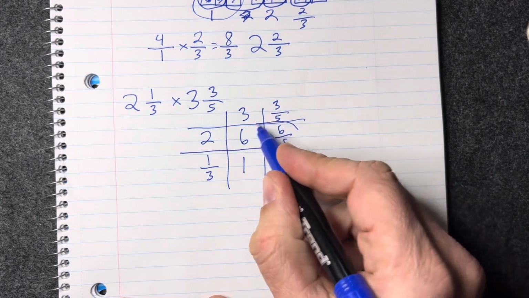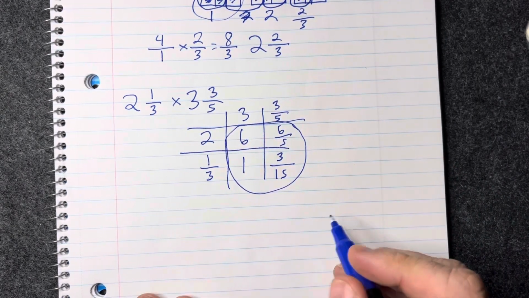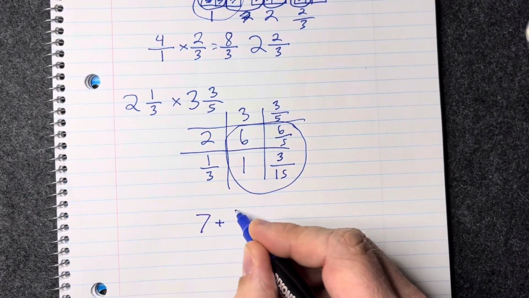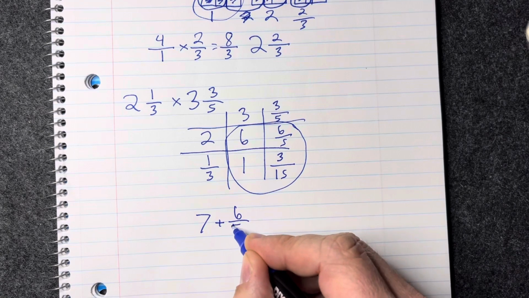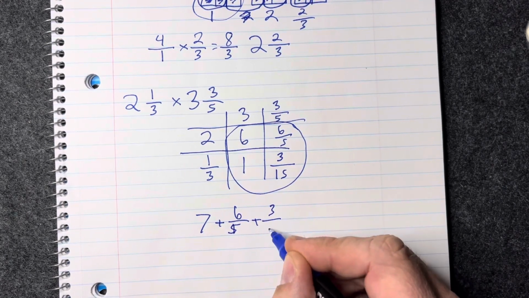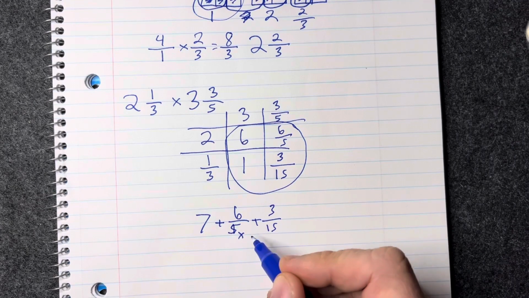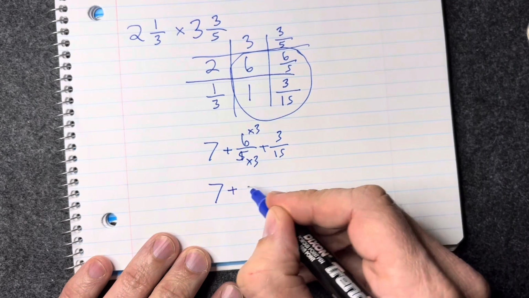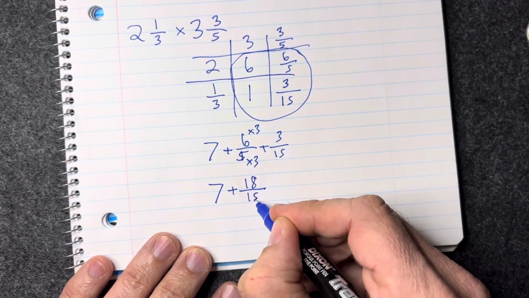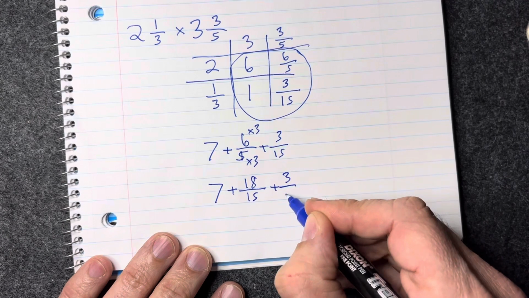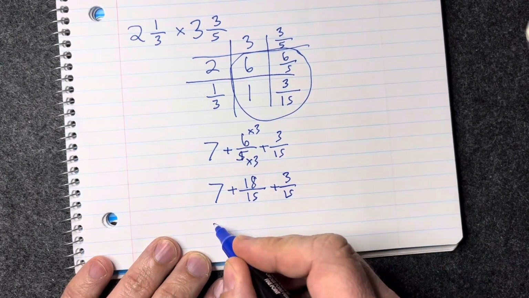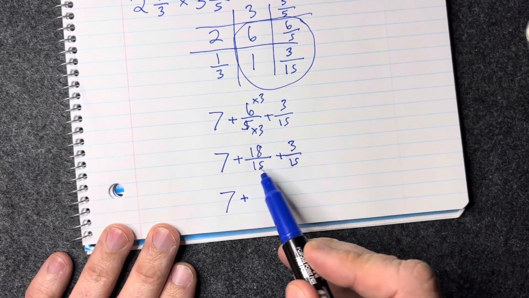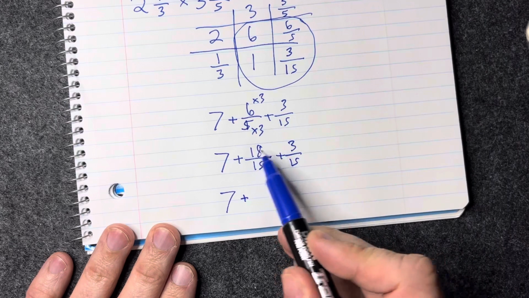And then you have to add these guys. So you have 6 plus 1 is 7. And then you have to add 6/5 plus 3/15. We need to get common denominators, so 5 times 3 and 6 times 3. So 7 plus 18/15 plus 3/15, running out of room. 7 plus 18 plus 3, because we have common denominators. For adding, we just add the numerators.